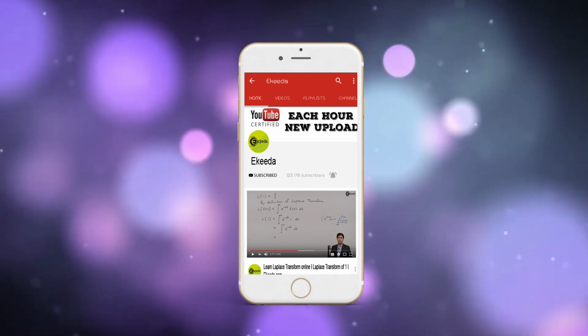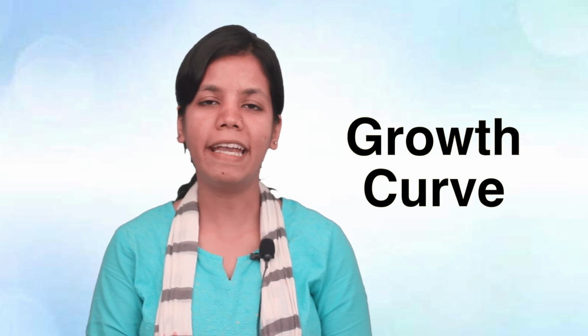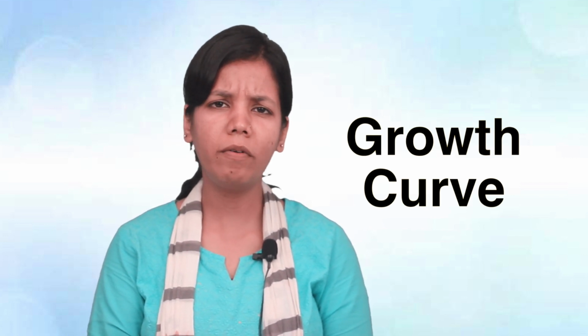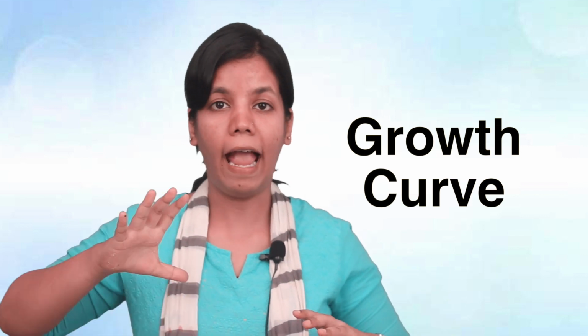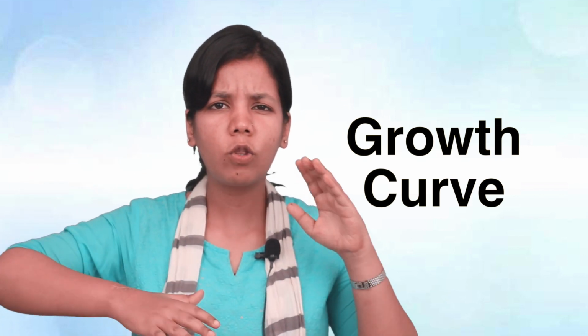Hello students, today we are studying the chapter plant growth and development. In that we will be studying the topic growth curve. While growing up, how do we judge that a person is growing? You all see the height, right? A 1-year child will have smaller height and a 10-year child will have greater height. So the height difference told us that the children are growing. Similarly, in plants there is something called the growth curve. Today we will be studying the growth curve and see how a plant actually grows.